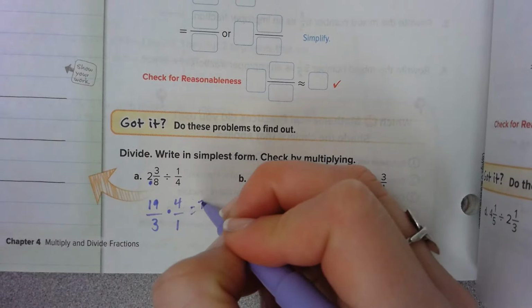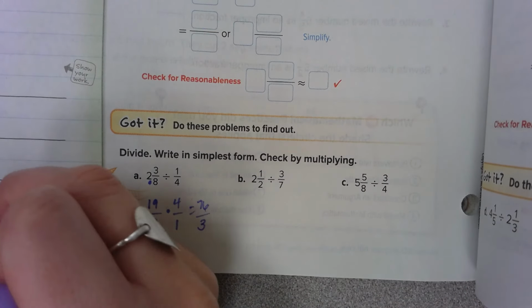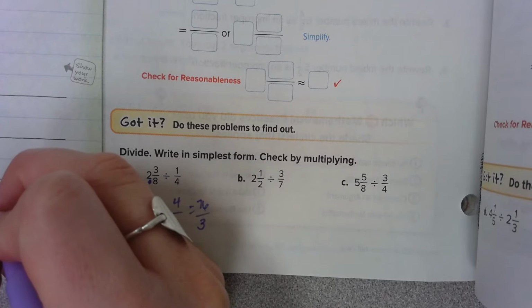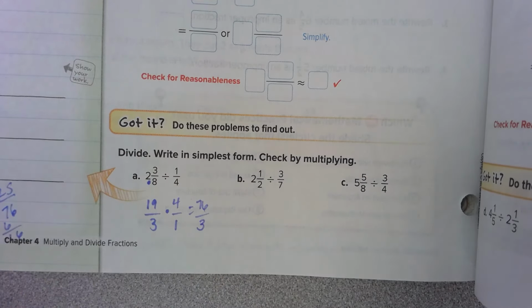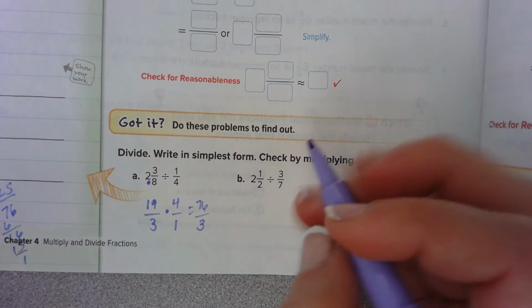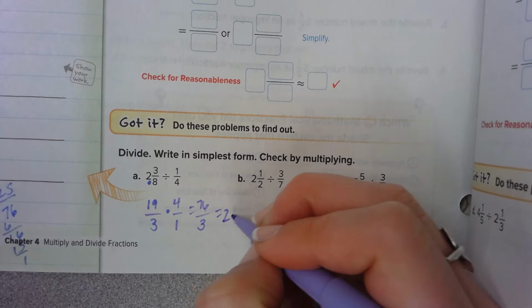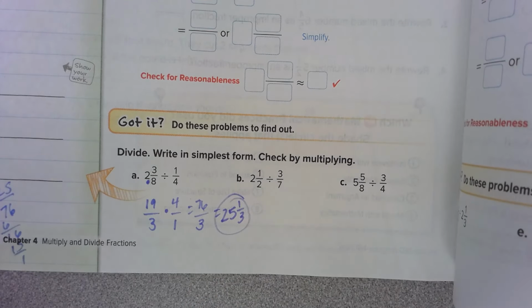So we get 76 over 3. Now let's see how many times 3 goes into 76. 3 times 25 is 75. 1. Okay, so we can pull out 25, and we have 1/3 left over. So our answer would be 25 and 1/3.